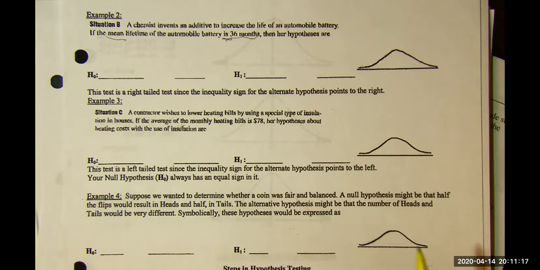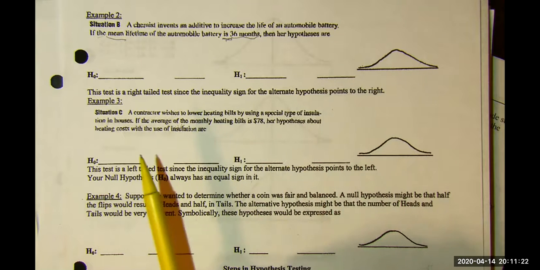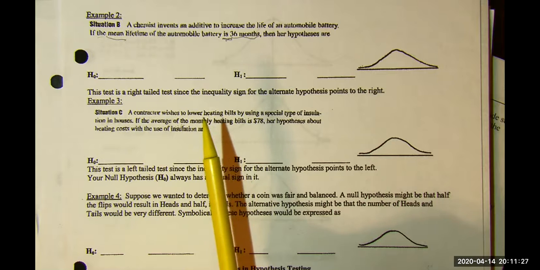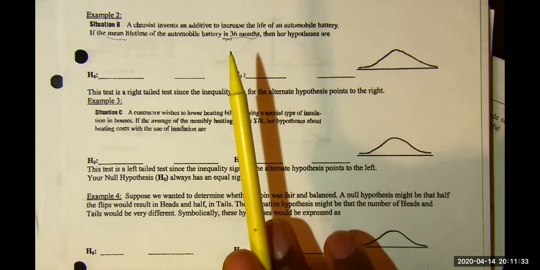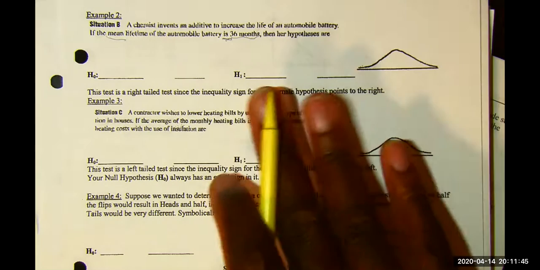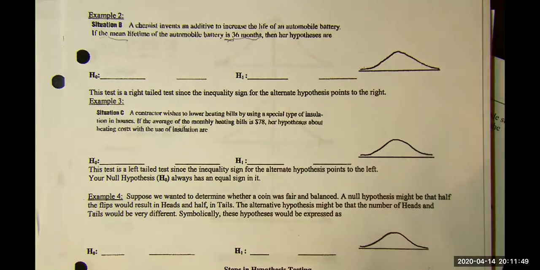You can already see in example 3, the contractor wishes to lower. So when they're talking about more than or less than, that's an indication it's a one-tailed test. But if it is or isn't, you know it's a two-tailed test. So for me, I always find it easier to set up the alternative hypothesis. Again, the hopes and dreams of this chemist is in the alternative hypothesis. This is what the chemist needs to find supporting data for.